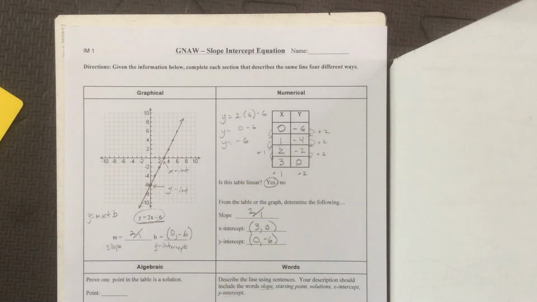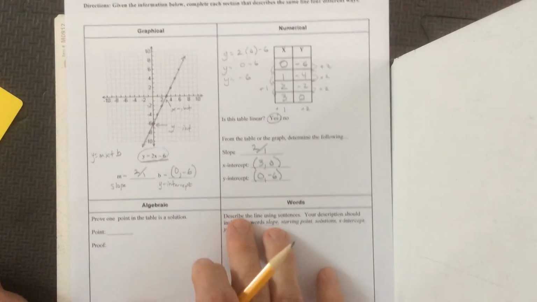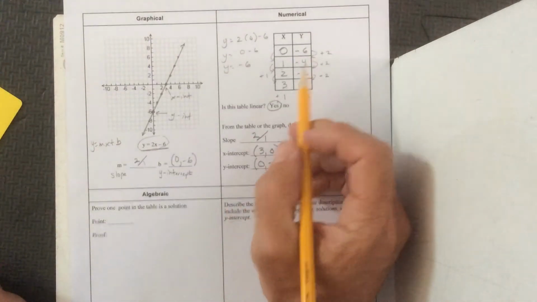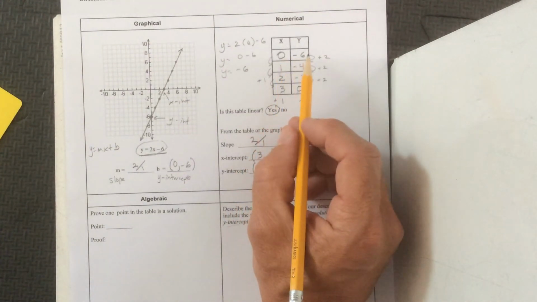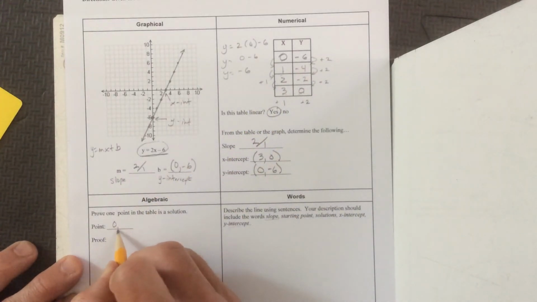Okay? The next part that we're moving on to is the algebraic section. It says, prove 1 point in the table is a solution. Well, I'm going to pick 0, -6, because it's the easiest point to prove, and I'm actually going to prove 2 of them for you.